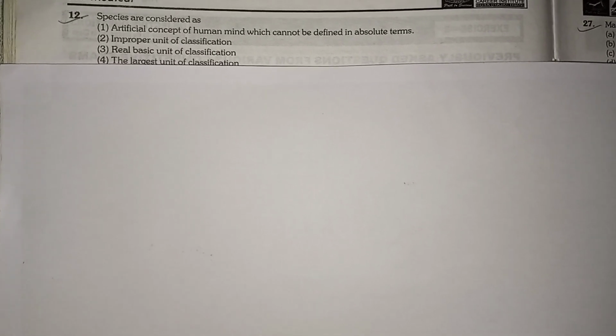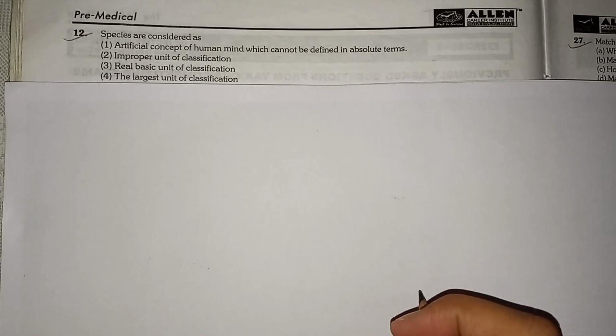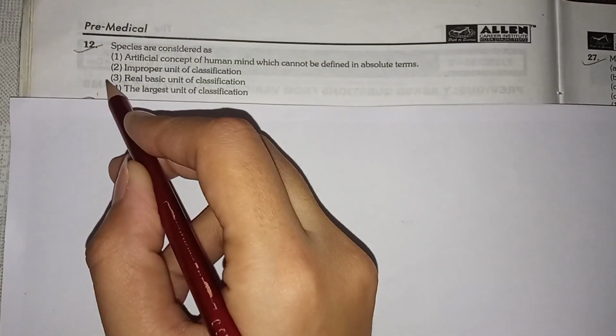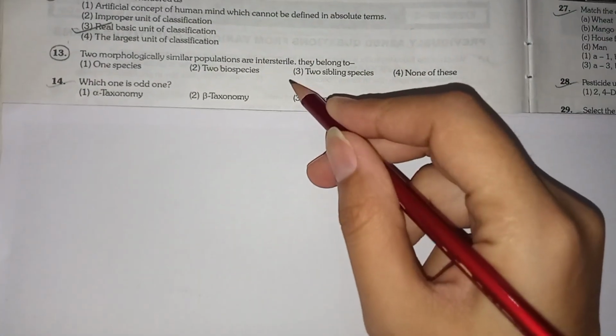Species are considered as artificial concept of human mind which cannot be defined in absolute terms, improper unit of classification, real basic unit of classification, and largest unit of classification. And the correct option is real basic unit of classification. Two morphologically similar populations are intersterile. They belong to one species, two biospecies, two sibling species, and none of these. Two sibling species. Which one is odd one? Alpha taxonomy, beta taxonomy.